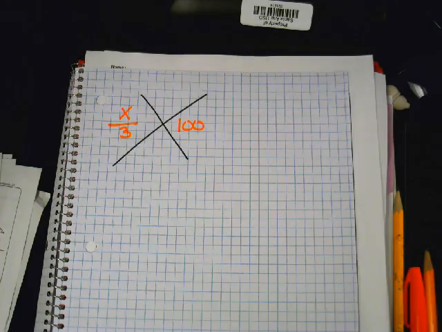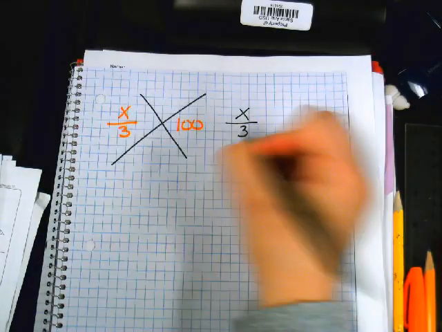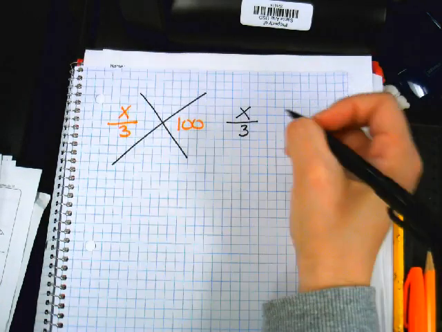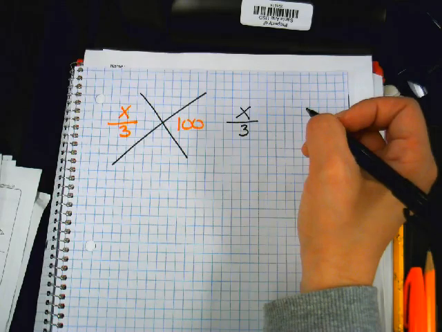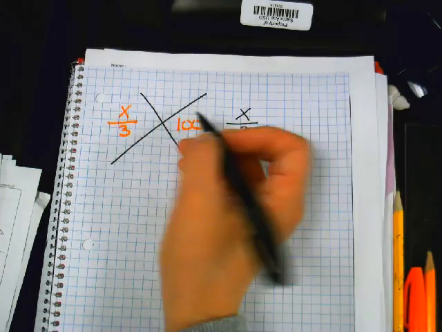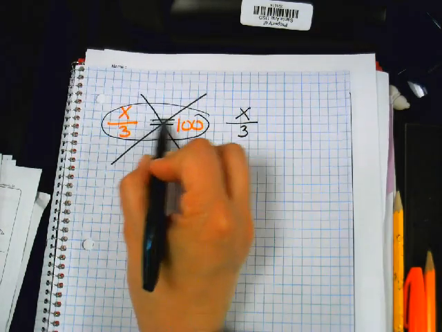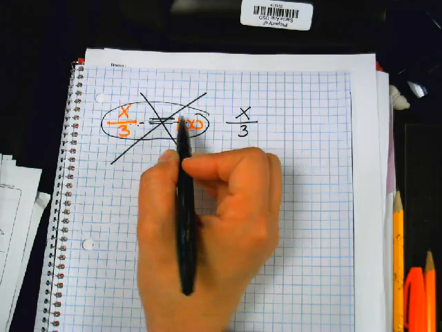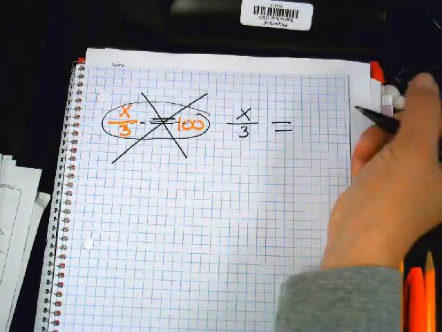So how are we going to write this? X over 3 is what? Do I add or do I put an equal sign? These two are equal to each other. If they're on the opposite sides, they're equal to each other. So I'm going to put not a plus sign, an equal sign.